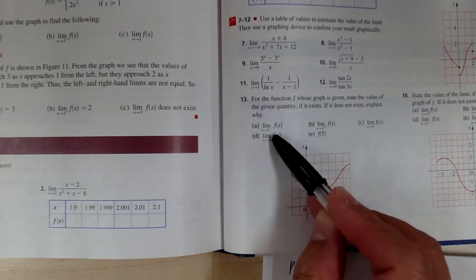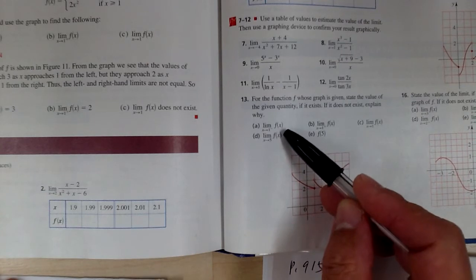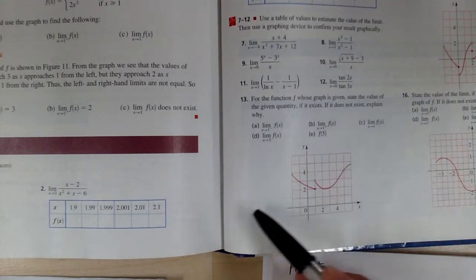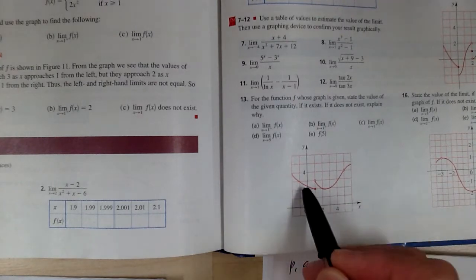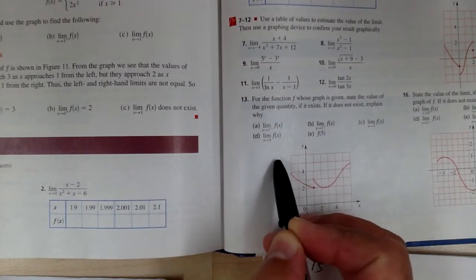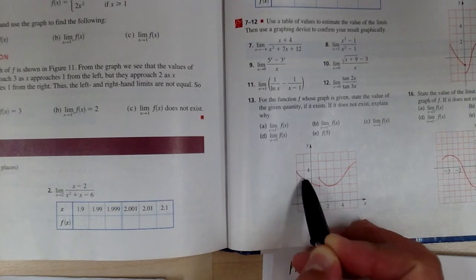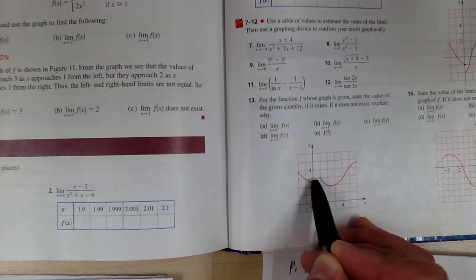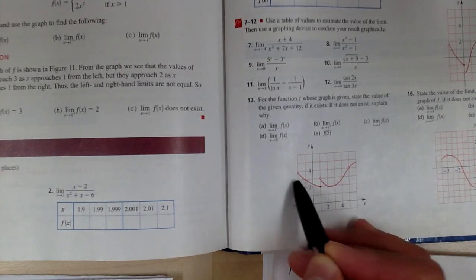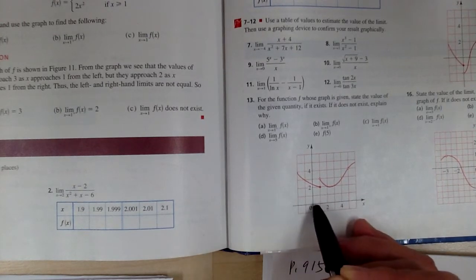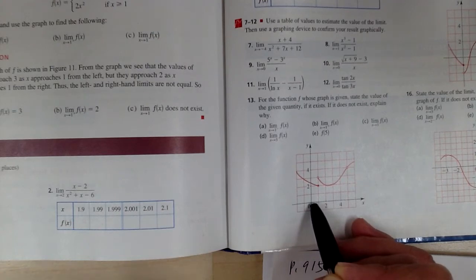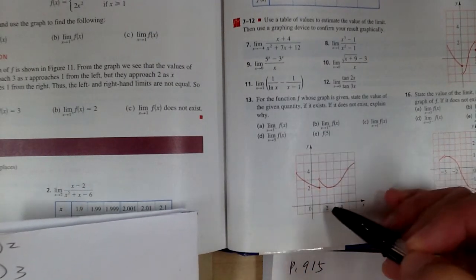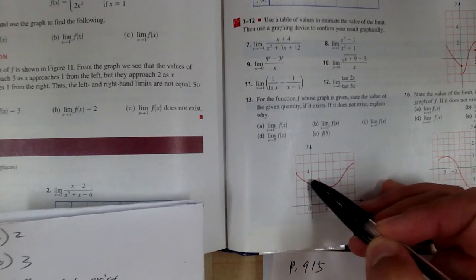So for A, you're looking for the limit of the function of x as x approaches -1 from the negative side. So here's your -1, and you want to approach from the negative side. So approaching to here is going to equal 3. Part A, -1.